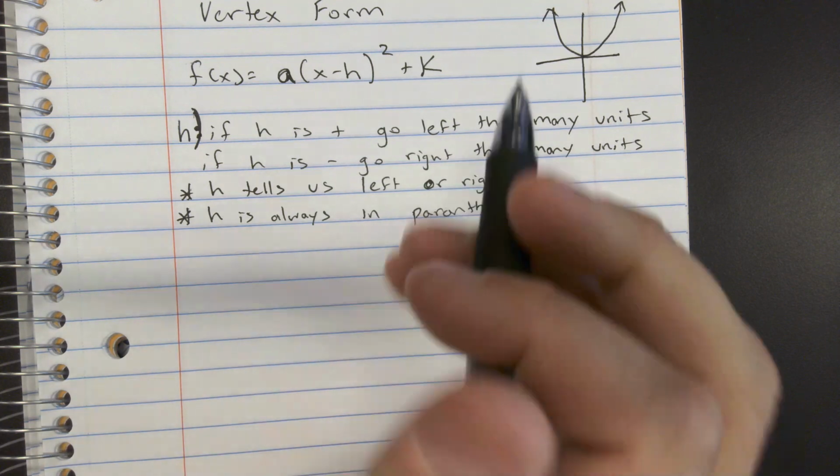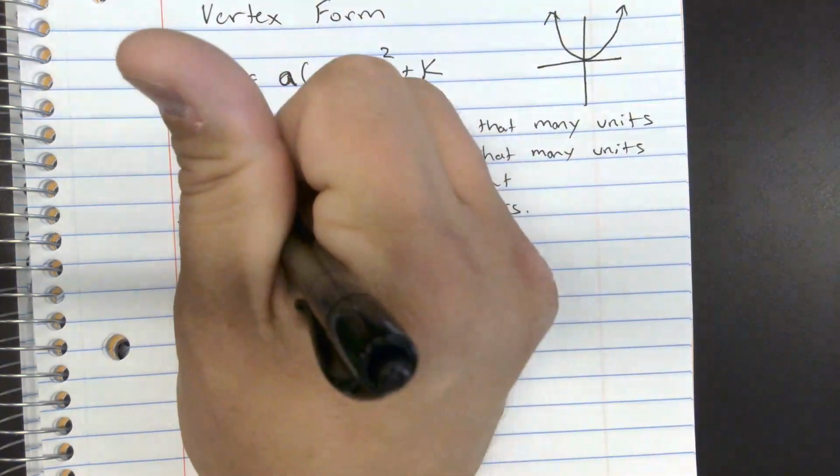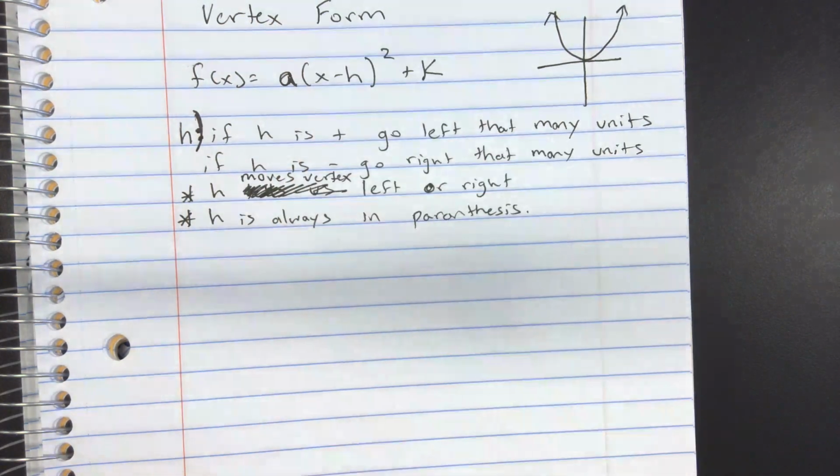So H moves, I'm going to actually change this instead of tells us, H moves the vertex left or right.